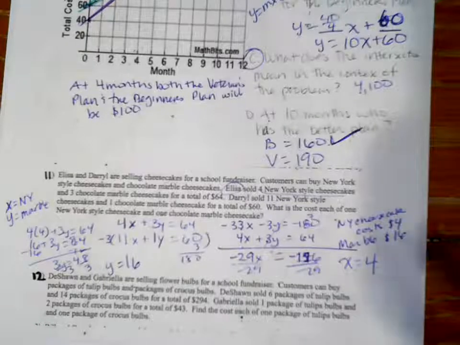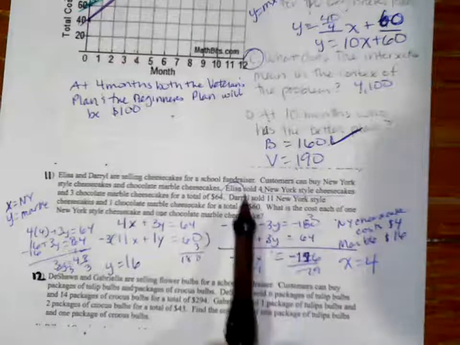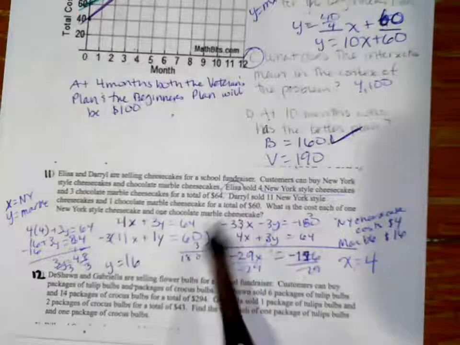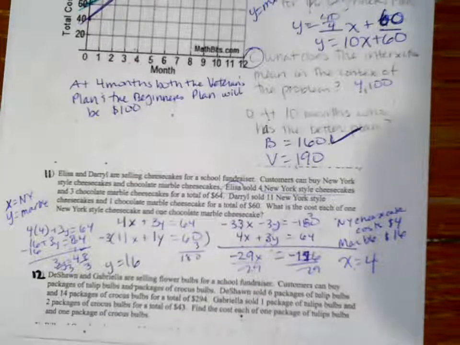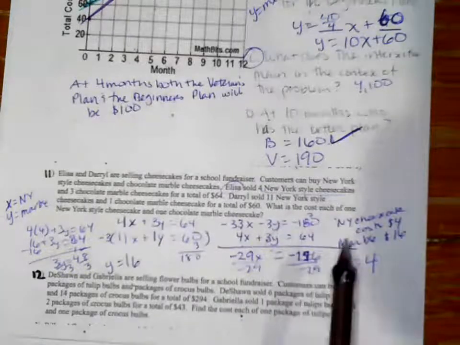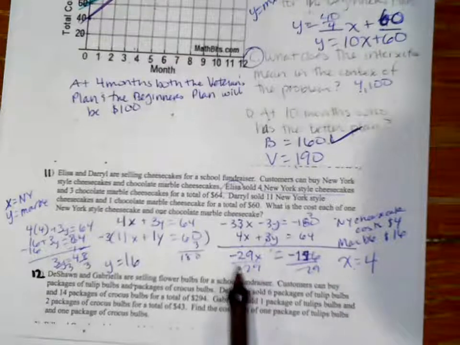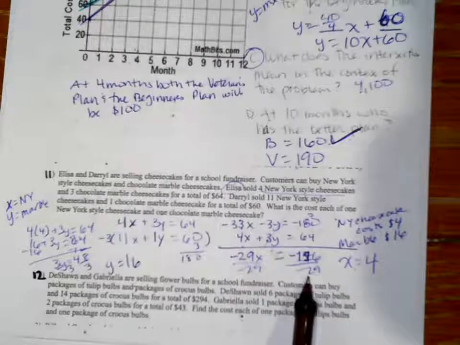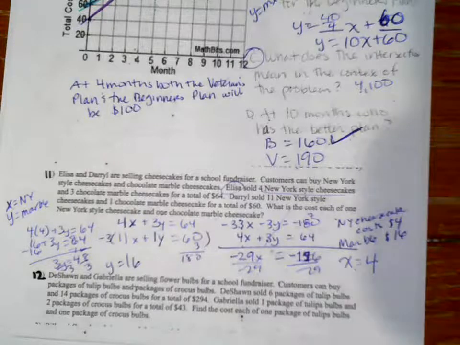Okay. So again, something very important with things like this, if you're selling tickets or putting students on a van or a bus, your numbers aren't going to be negative. So yeah, I have them here, but they're canceling out to make it positive. You can't have negative people. You can't have negative tickets. You can't have a negative cheesecake cost. So just be aware of that.